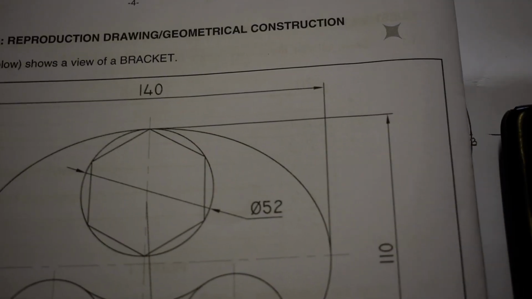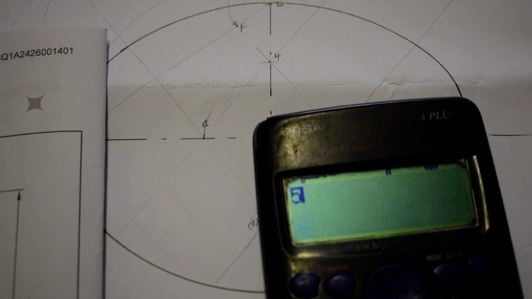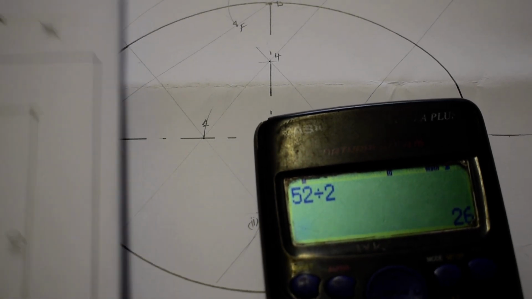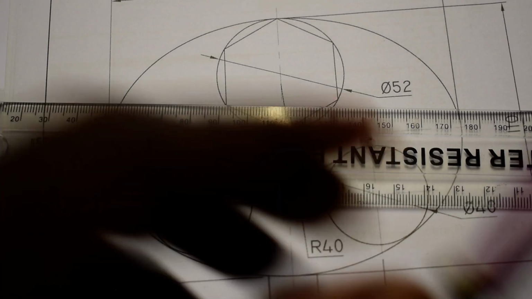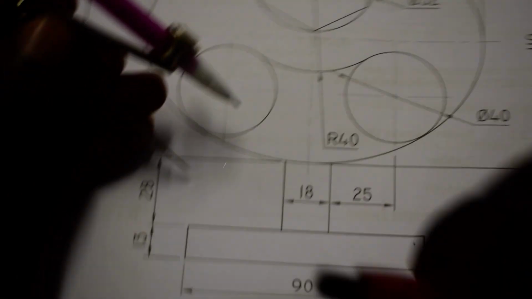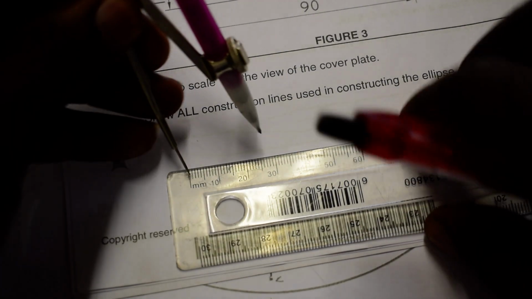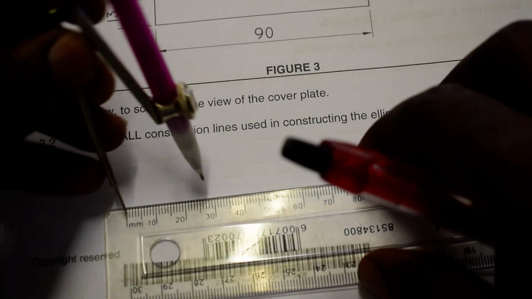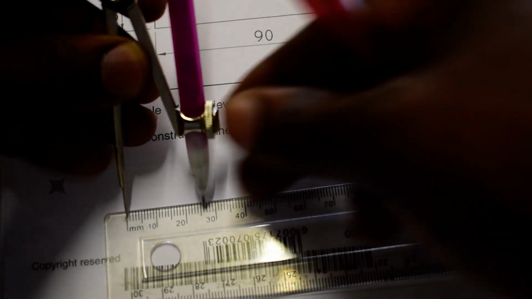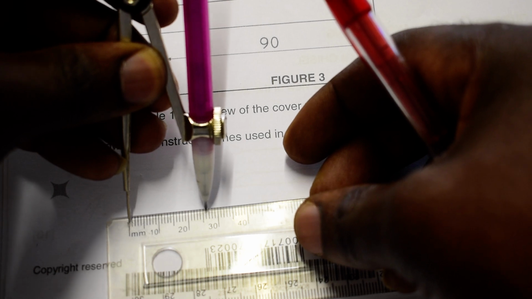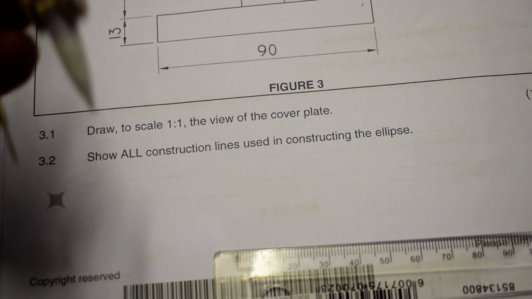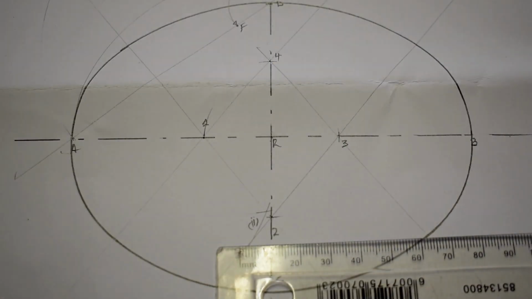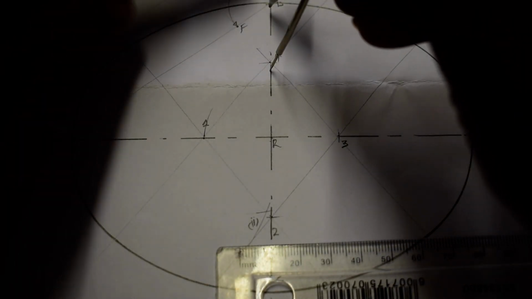So you are going to say 52 divided by 2, you are getting 26 millimeter. So open your drawing compass to 26 millimeter, isn't it? 25, this is 26. It's 26. Then from there I come and place it.